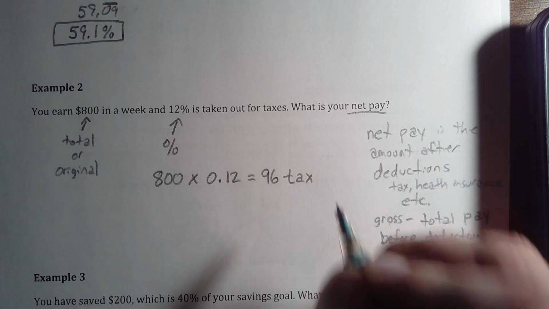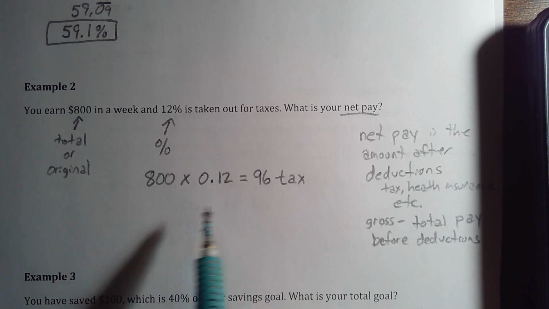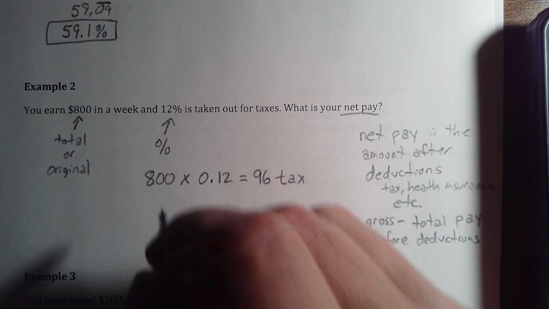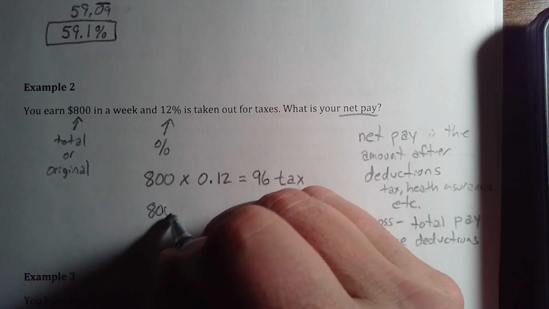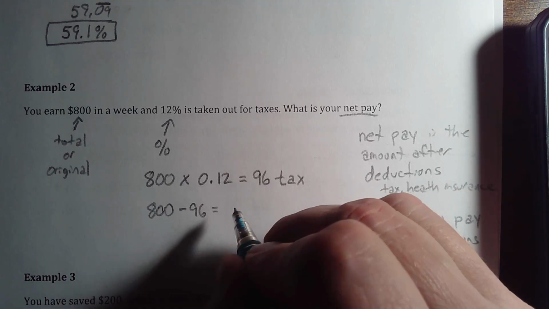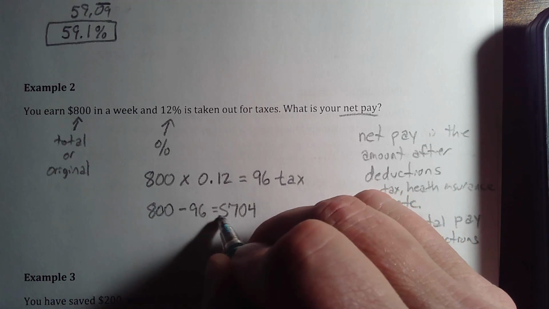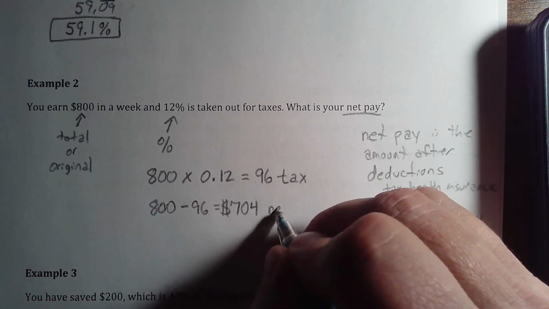The state of Colorado, they want a little piece of your pie. The federal government, they want a little piece of your pie. Sometimes even local cities and stuff want a piece of the pie. And so everybody wants a little bit of your paycheck. And so that $96 is what we're going to have to pay. And so we'll take 800, we'll minus or subtract out the $96, and that'll leave us with $704 is our net pay.